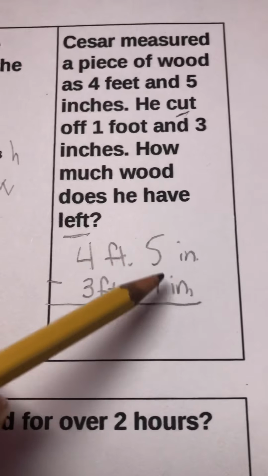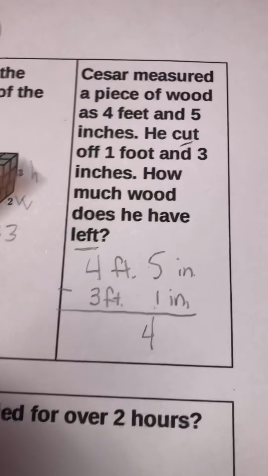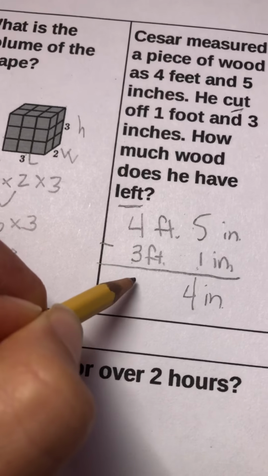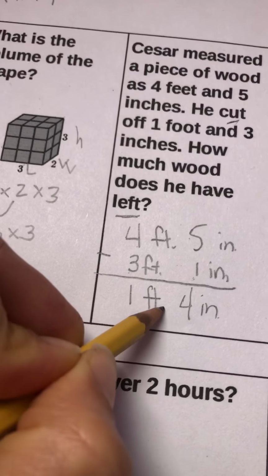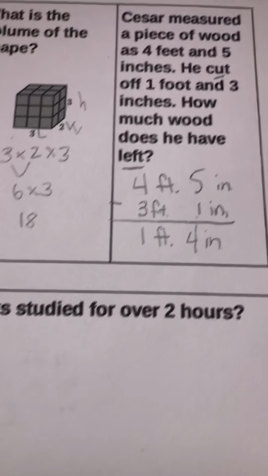So we always start on the right. 5 inches, take away 1 inch. Well, 5 take away 1 is 4, so I do not need to regroup. 4 inches. 4 feet, take away 3 feet is 1 foot. So he has 1 foot and 4 inches left. A very basic problem. It will get more difficult next week.